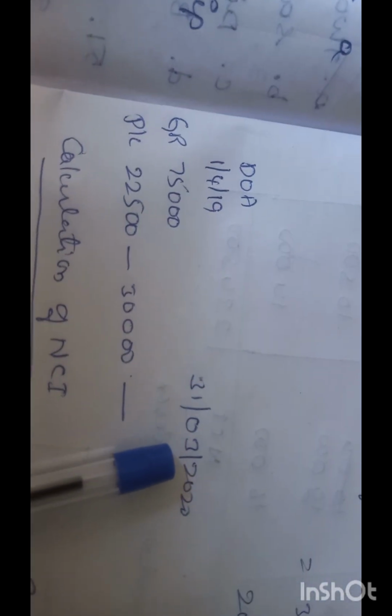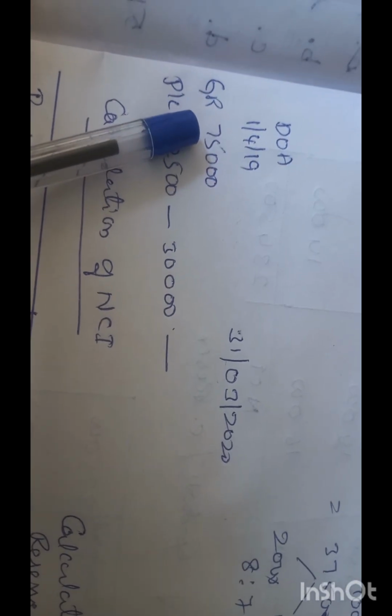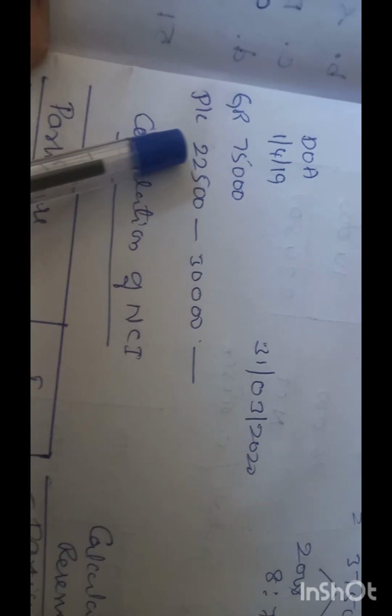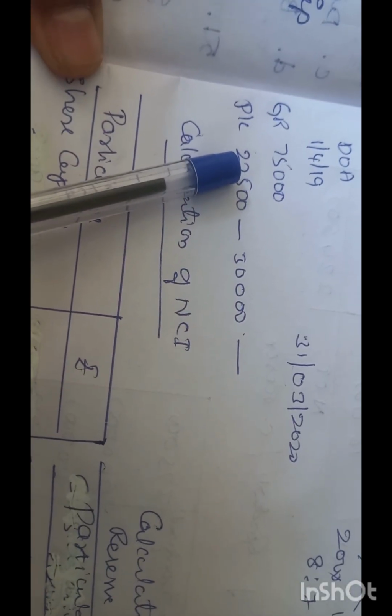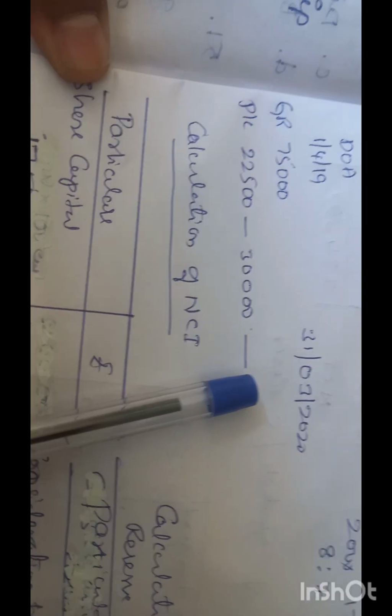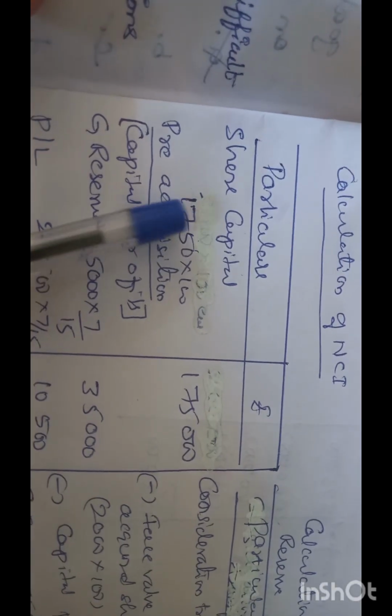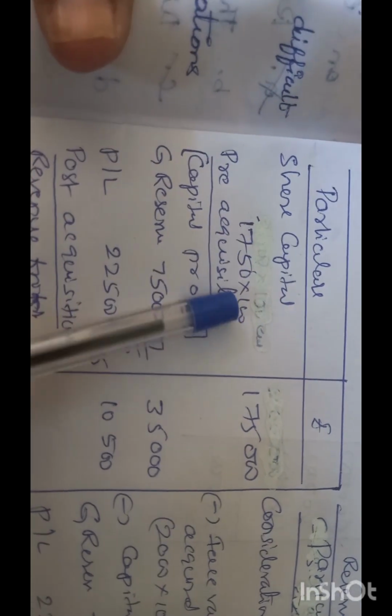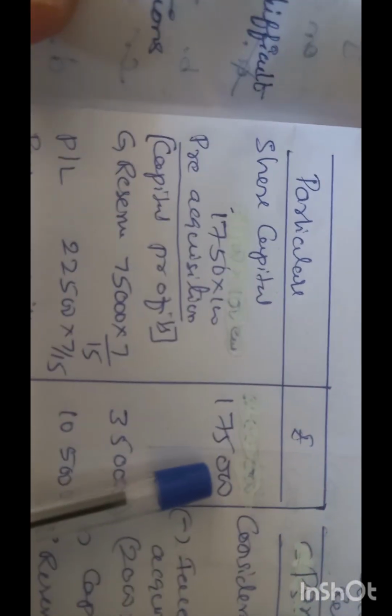1/4/19, to 31/3/2020, that is the financial year. On that date, general reserve of S Limited we have 75,000. Profit and loss account 22,500. So profit for the year from 1/4 to 31/3, 30,000. So first we'll calculate non-controlling interest. So share capital, they are not acquiring non-controlling interest. Remaining should be 1,750 shares into 100, we'll get 1,75,000.